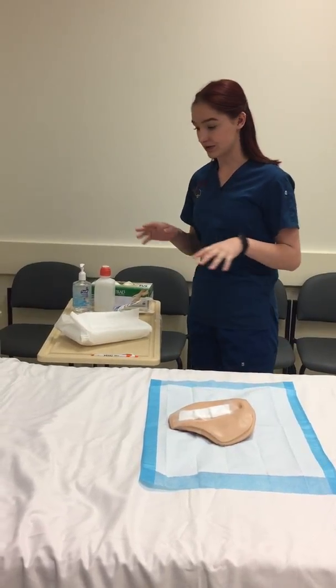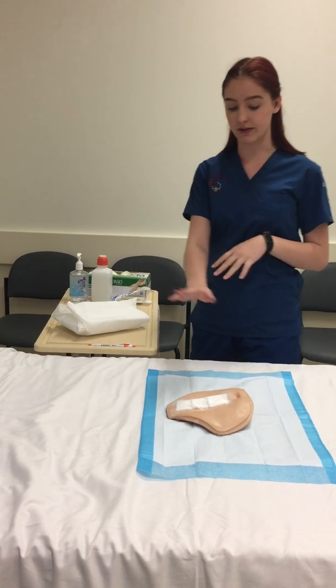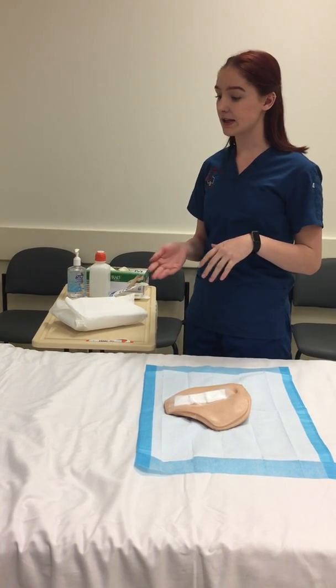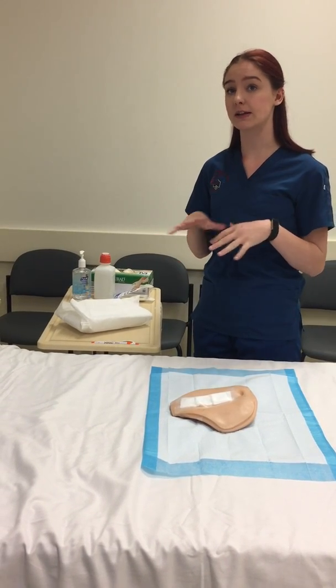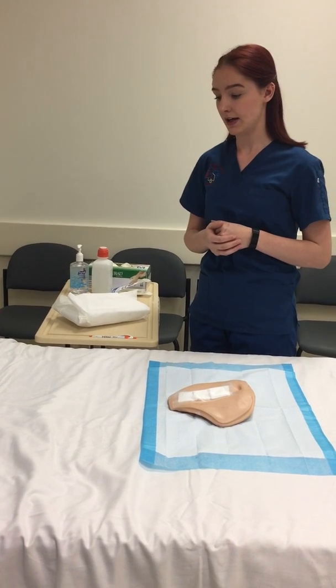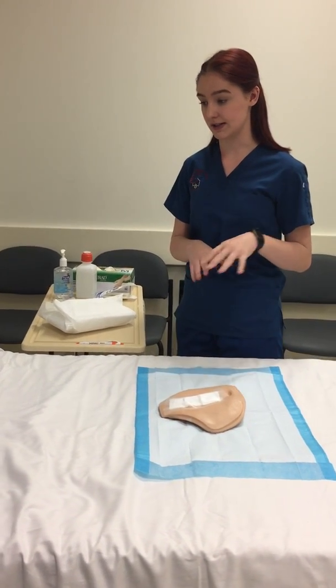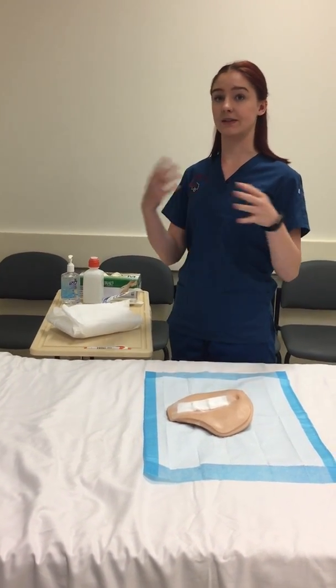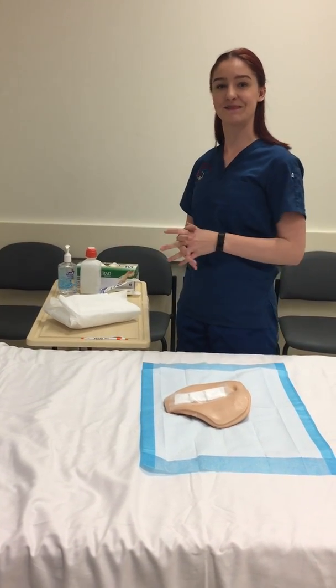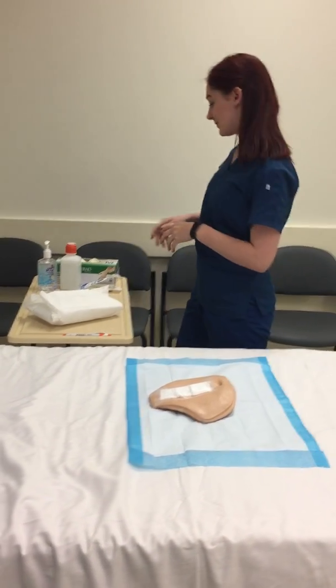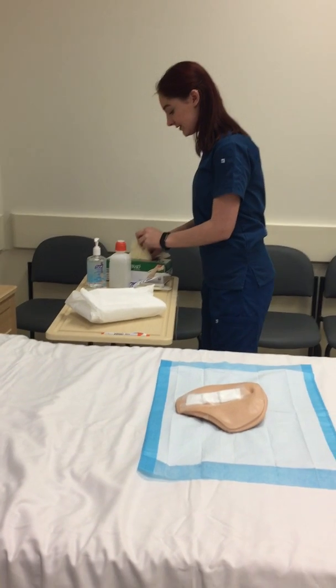And so I'm going to explain that I'm going to be taking off this dressing, cleaning it with normal saline. It should be pretty painless. Let me know if you're feeling any pain. And then I'll be applying a new dressing as the first round of dressing changes for the day. So I'm going to apply my gloves.